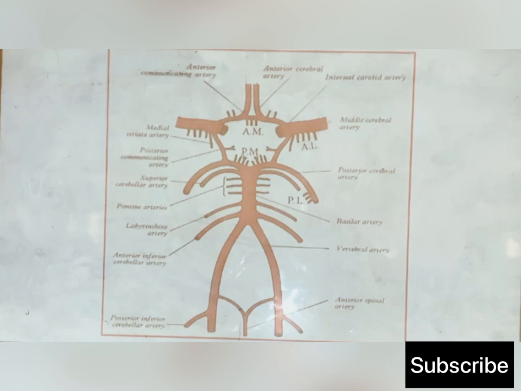So now we've seen that pontine branches supply the substance of the pons. So these are the third branches coming from the basilar artery. Another important branch is what you call the superior cerebellar artery. The superior cerebellar artery supplies the superior part of the cerebellum. You remember we said that the inferior part of the cerebellum is being supplied by two arteries, PICA and AICA. And the superior part is being supplied by the superior cerebellar artery.